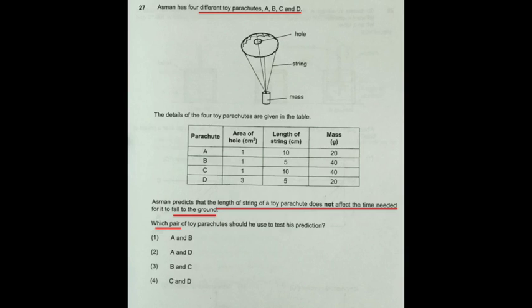So now let's underline the keywords. 4 different parachutes, A, B, C and D. From the diagram, there's a hole on the parachute. The parachute is attached to the mast by string. And this is a table that shows the details of the 4 parachutes. The next keywords that we must underline: length of string of toy parachute does not affect time needed for it to fall to the ground. Which pair should he use?